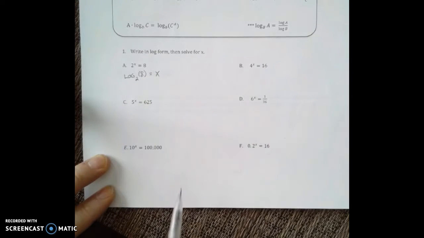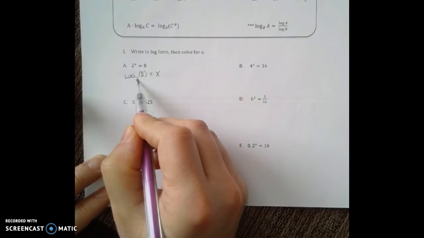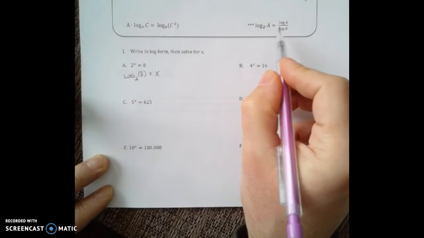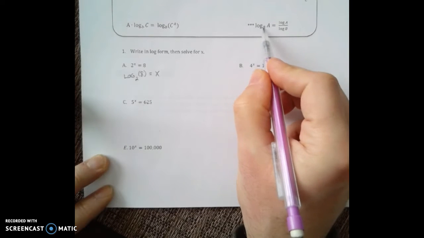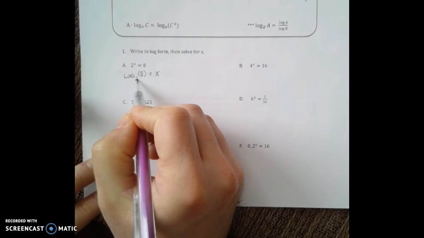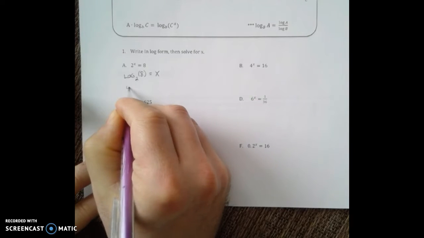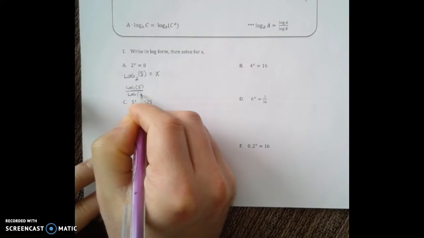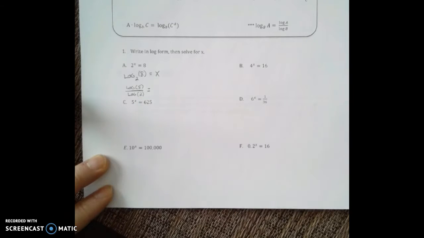I'm trying to figure out what that exponent is. Okay, so I'm not base 10 anymore. In this example, I'm base 2. In order to evaluate this, I'm going to look at this rule that I've got right here: log base b of a, I'm going to do log of a divided by log of b. Log base 2 of 8, I'm going to do log of 8 divided by log of 2 in order to figure out my value of x.